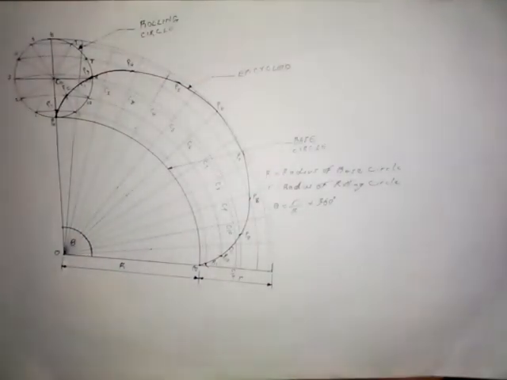So the construction of an epicycloid is as simple as I've explained here. All you need to do is to practice. Once you practice, you will master it. So keep watching my videos on YouTube and keep on practicing.